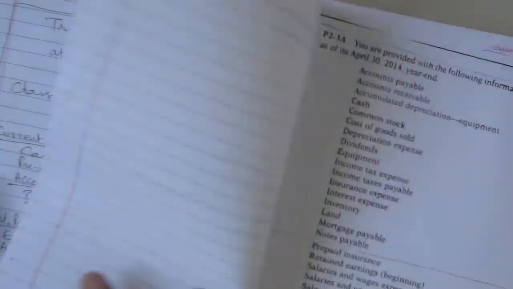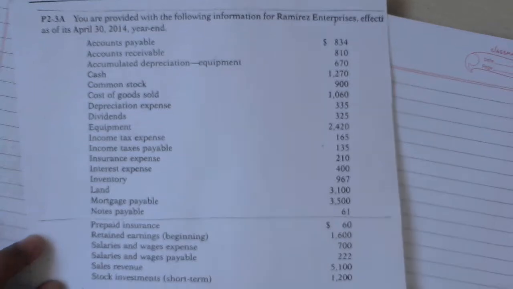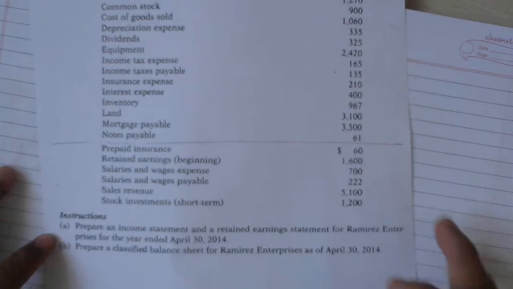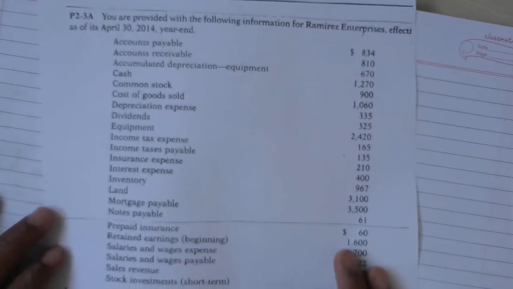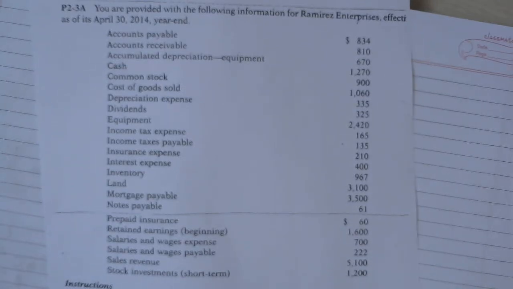So now we come to the new problem. Again the objective is the same: to create the income statement, retained earnings statement and classified balance sheet. If you want to try before you see this video, you can just pause the video and look at the data from the screen. You can try yourself. Meanwhile, I will also be solving it. Then we can compare your answers with my answers, and it will be a nice practice. With that brief overview, let me get started with this particular problem.